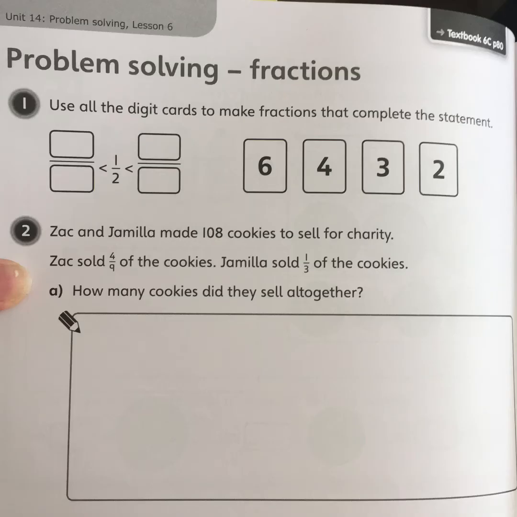Okay, so for this first one, it's asking us to use all the digit cards. So we need to use the 6, the 4, the 3 and the 2 to make fractions that complete this statement. So we need to find a fraction that's smaller than a half and bigger than a half. Now, this kind of problem might be a little bit of trial and error. You might need to try a few solutions. Oh, no, that's not quite worked.